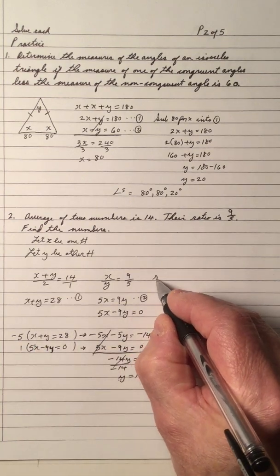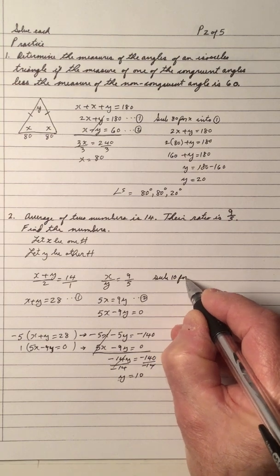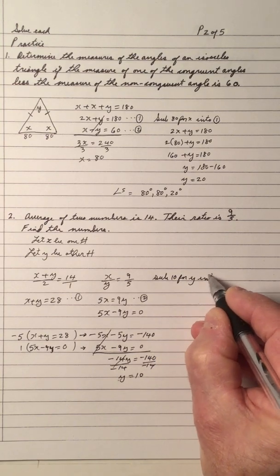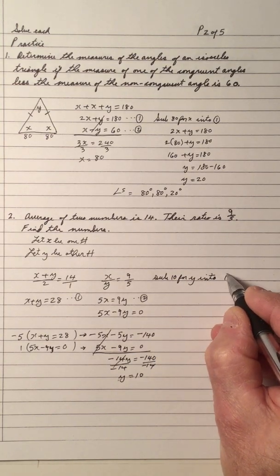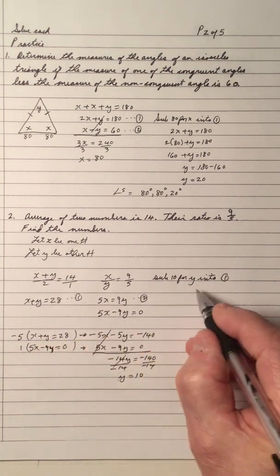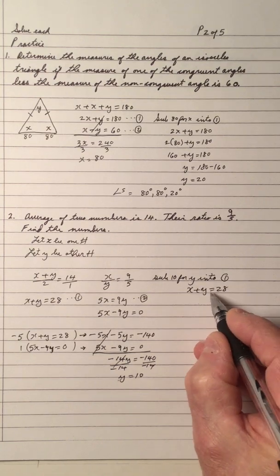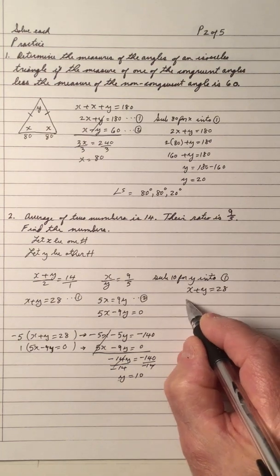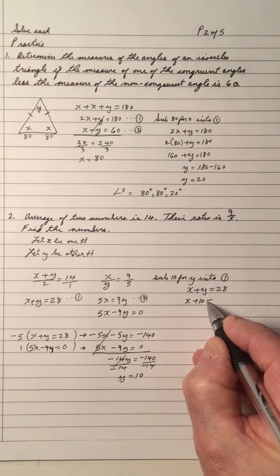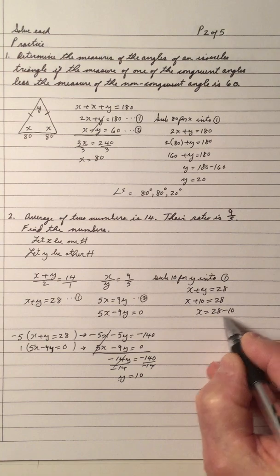So I'm going to sub 10 for y into number 1. I call this one number 1. I could put it into here, but let's put it into this one. So x plus y equals 28, and we're saying that y is 10. So x is equal to 28 minus 10. So x is equal to 18.